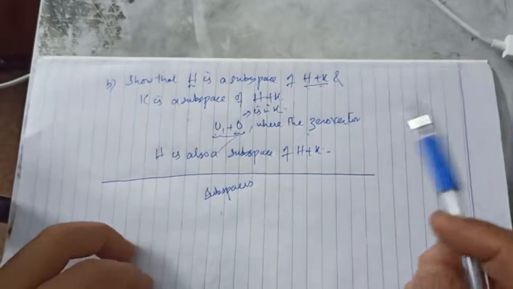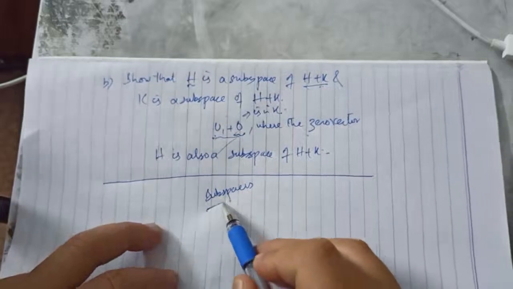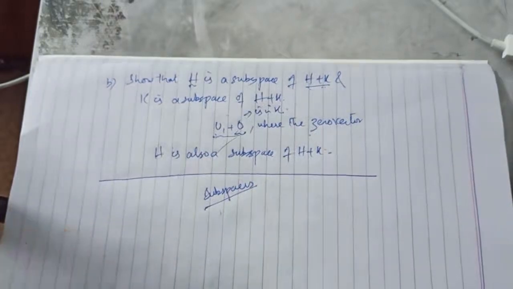Now this marks the end of this topic. In the next lecture, hopefully we'll talk about column spaces and null spaces again.